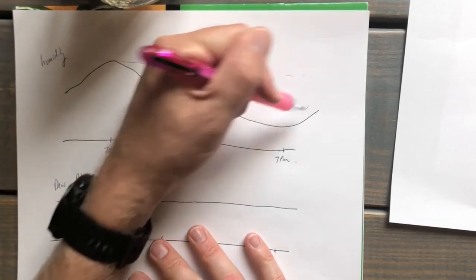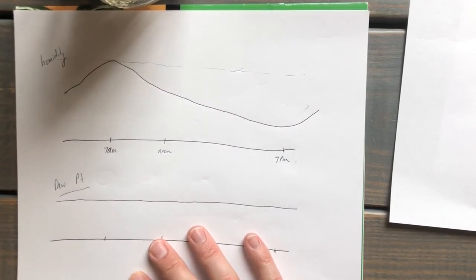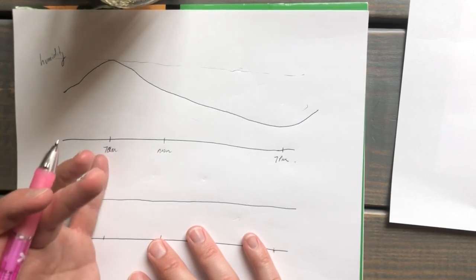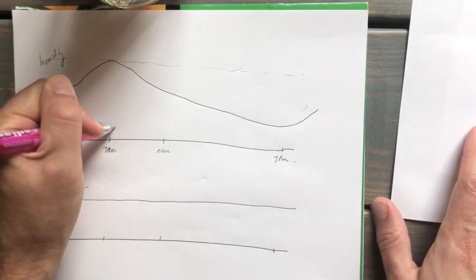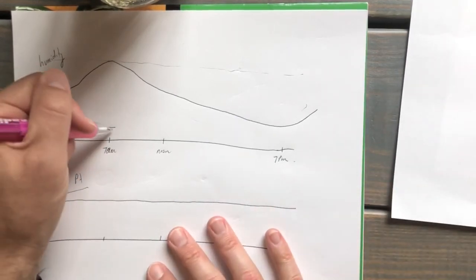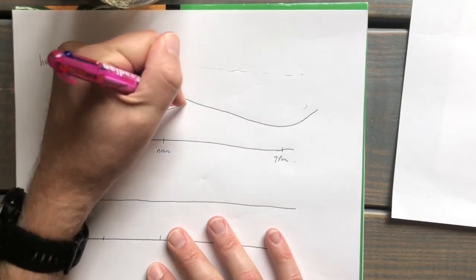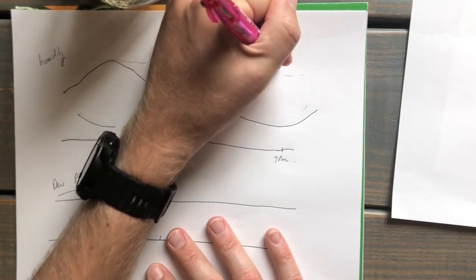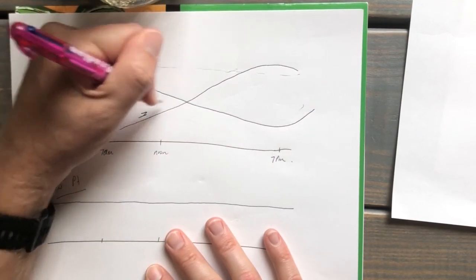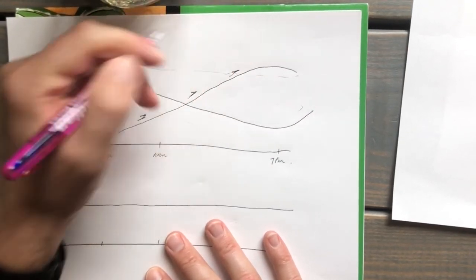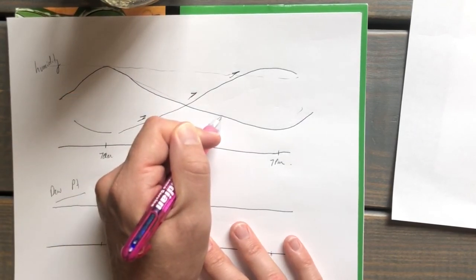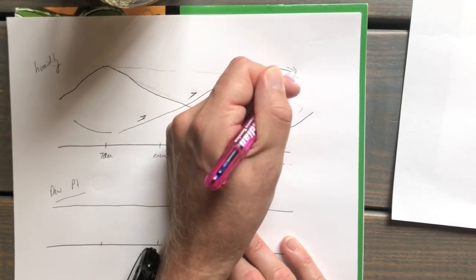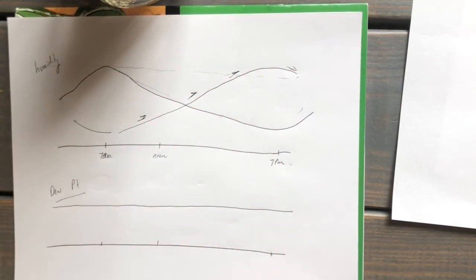So why is it that the humidity fluctuates but the dew point stays the same? Well, it has to do with temperature changes throughout the day. At 7 a.m., temperatures are the lowest that they are. But as the day progresses, temperatures increase, causing humidity to decrease until after sunset, temperatures start to decrease again.